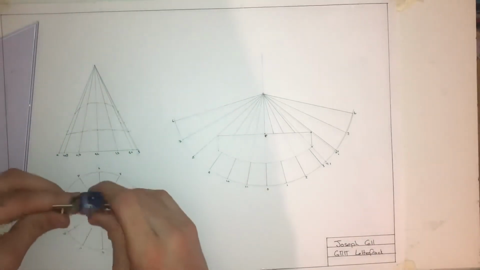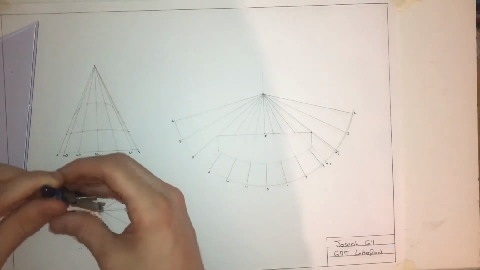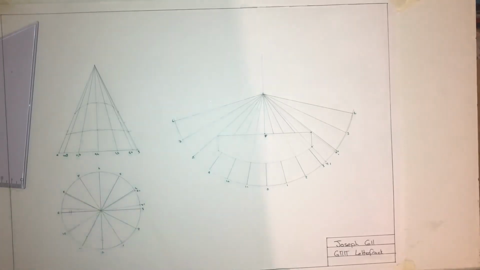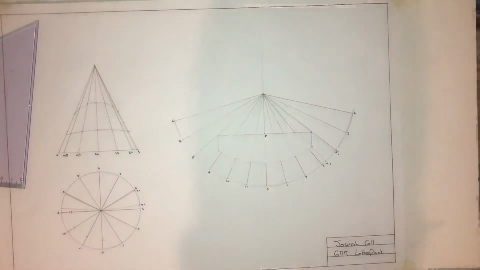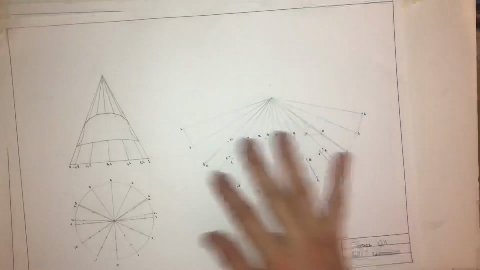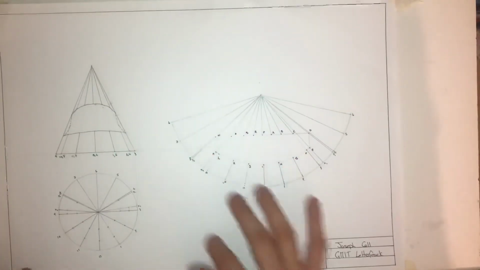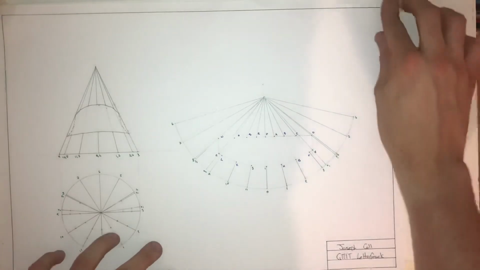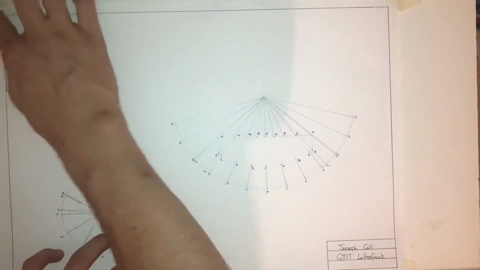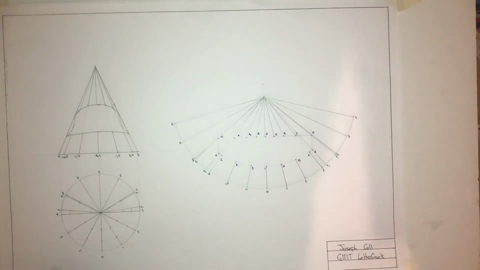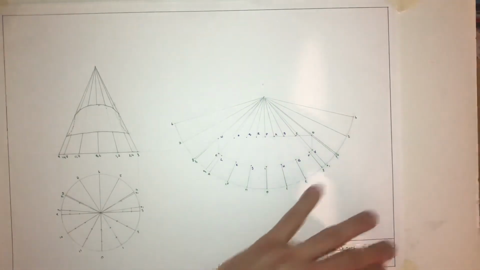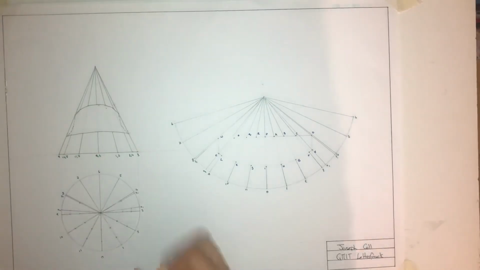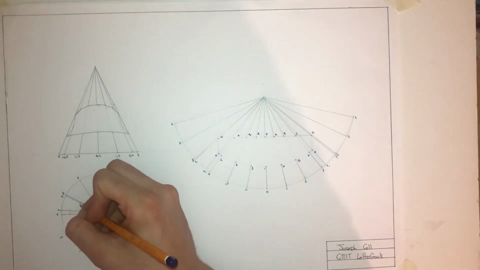Again, roll it into place. So what we do then is we continue that with each of our lines. We'll end up with all our points somewhere along the lines of this. So we'll have each of the lines developed as shown. And then it's just a case of joining the dots really.